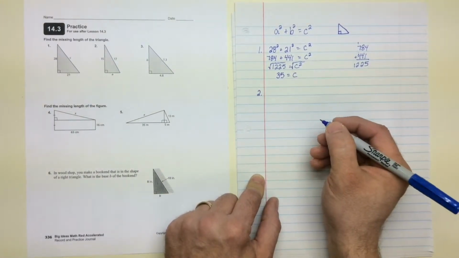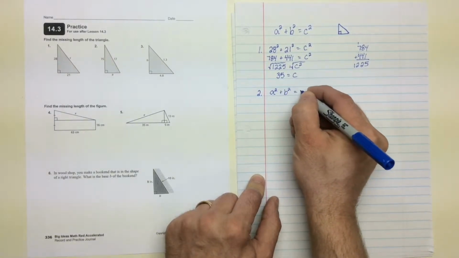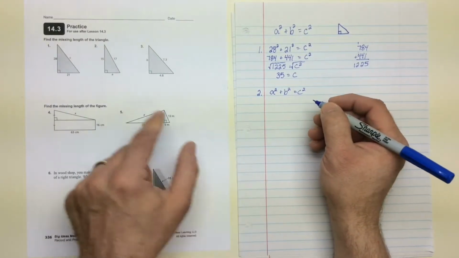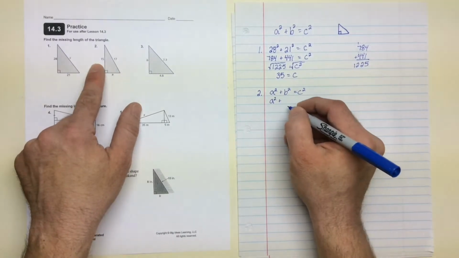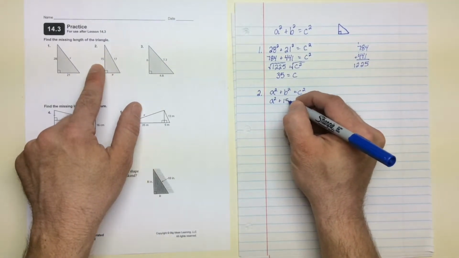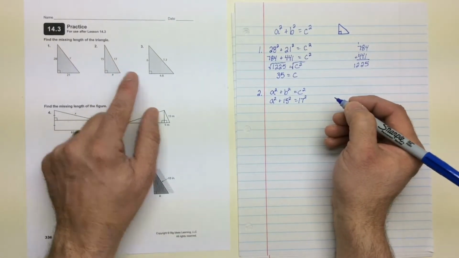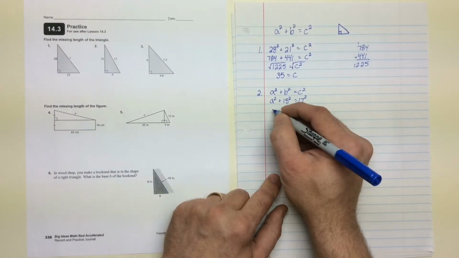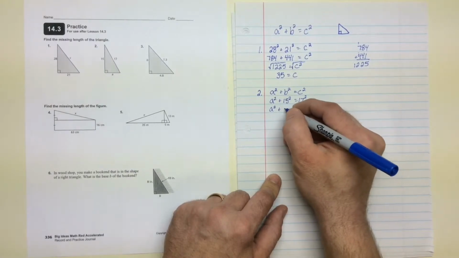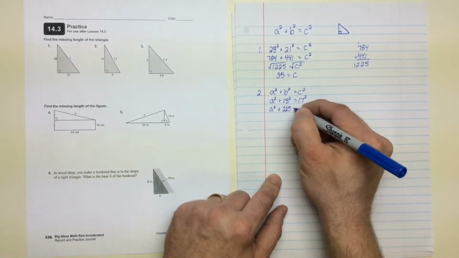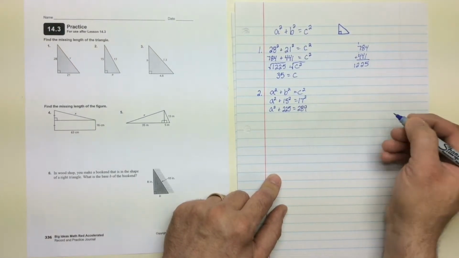Number 2. A squared plus b squared equals c squared. Well, this time we don't know what a is, so a squared plus, we do know this is 15, so 15 squared equals 17 squared. And a squared plus, well, 15 times 15 is 225, and 17 times 17 is 289.